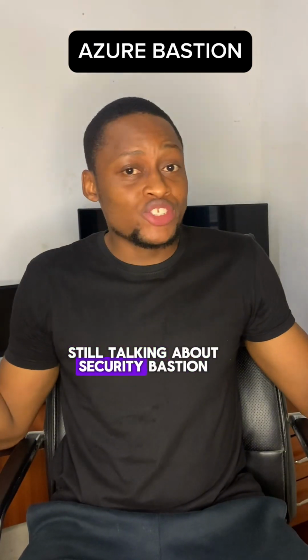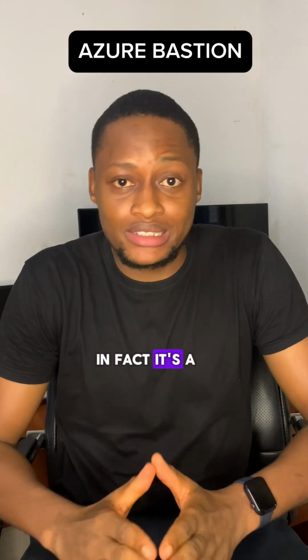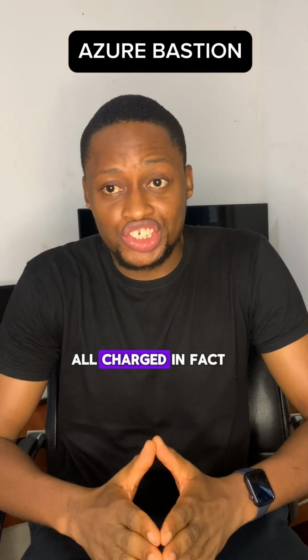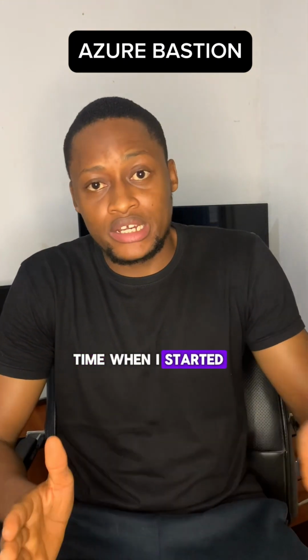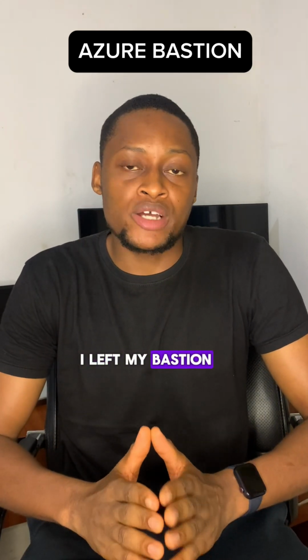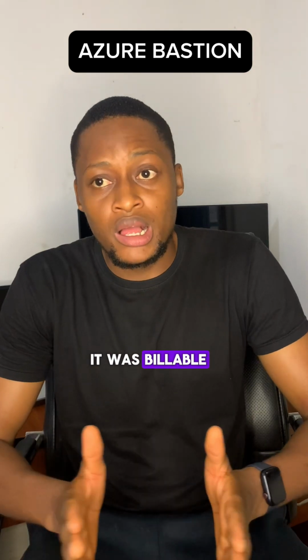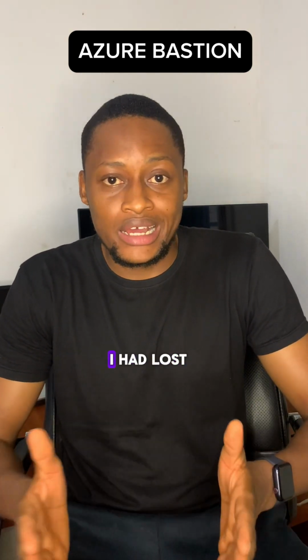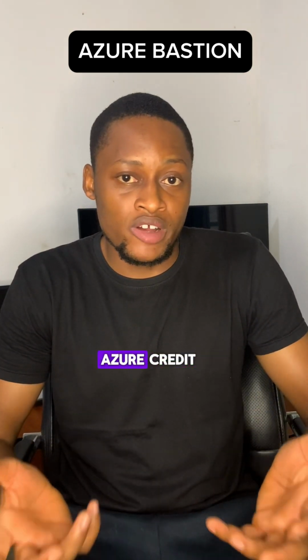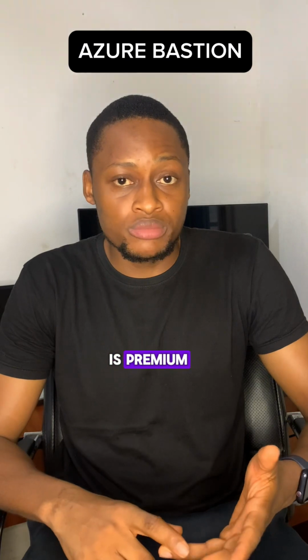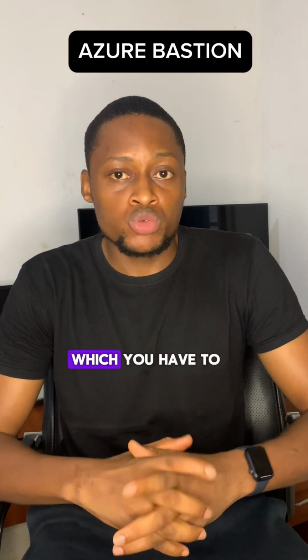But Azure Bastion here is not a free service. In fact, it's a billable service. It has different SKUs that are all charged. In fact, at a point in time when I started using Bastion, I left my Bastion host running for a couple of days because I didn't know it was billable. I came back only to realize that I had lost over $30 worth of Azure credit. So there are different prices for different SKUs. There is standard, there is premium, and there are also other levels which you have to check out.